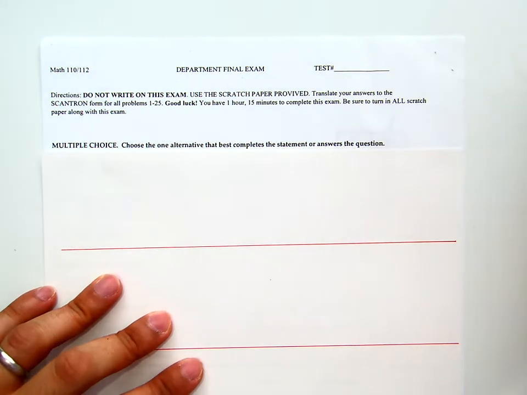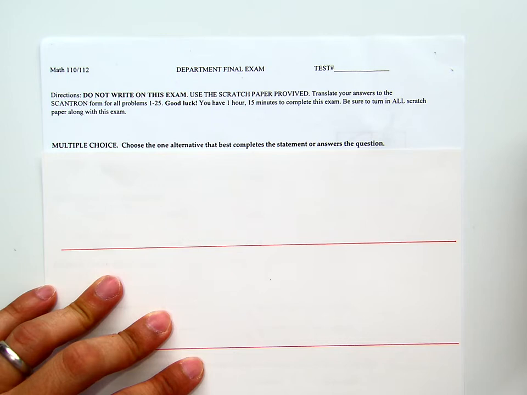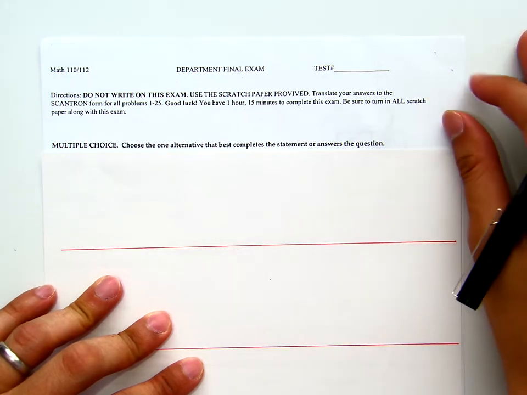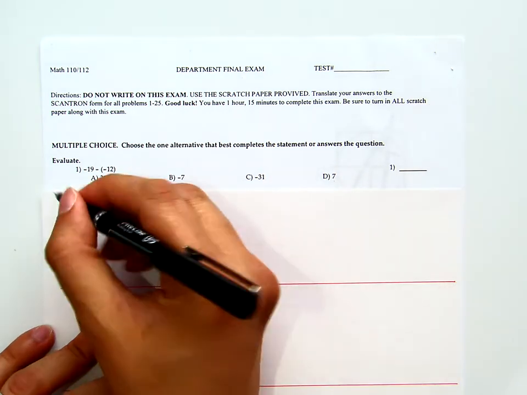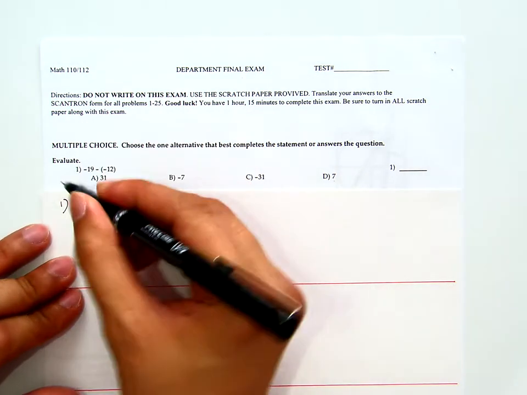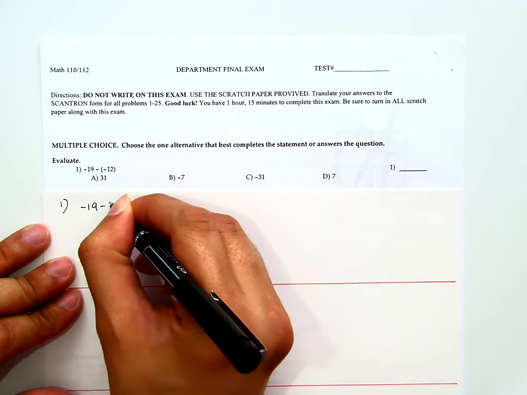Now, we will have multiple choice questions. Choose the one alternative that best completes the statement or answers the question. Number 1. Evaluate -19 minus -12.